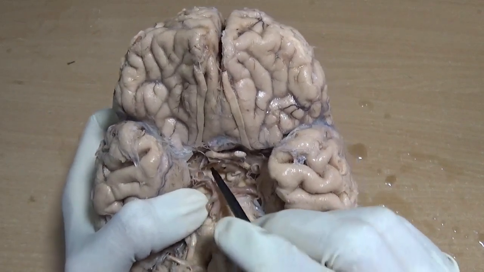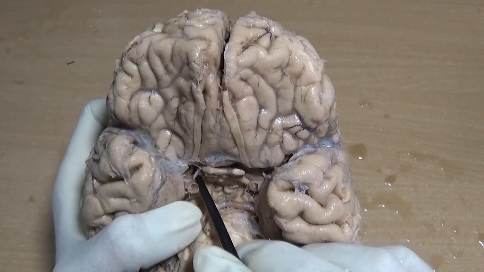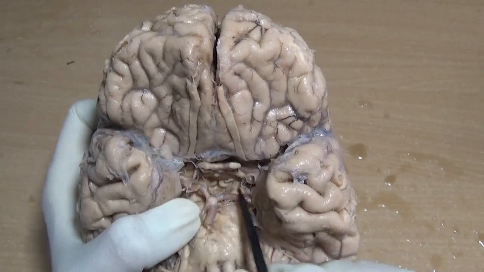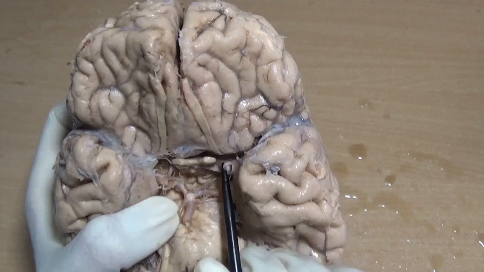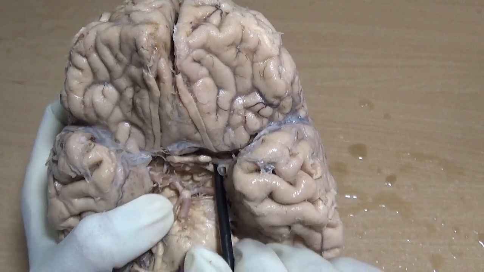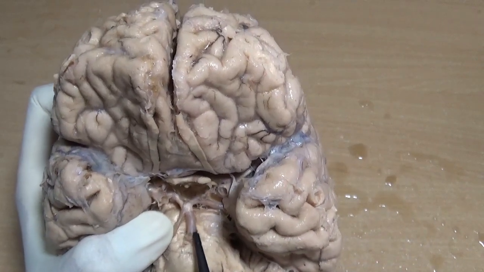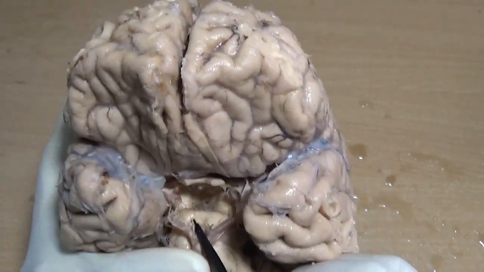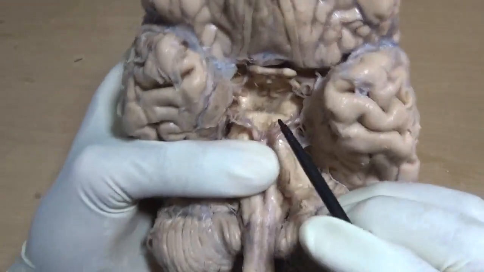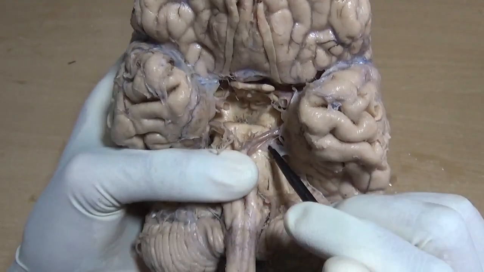It gives a branch in front. This is the anterior cerebral, and this is the basilar. Now you can clearly see two posterior cerebral arteries.